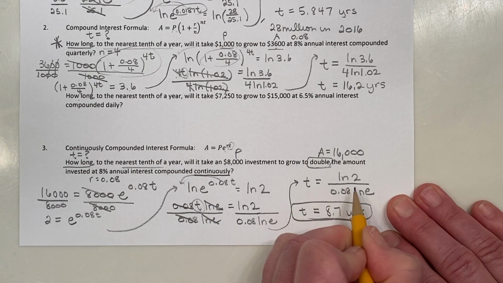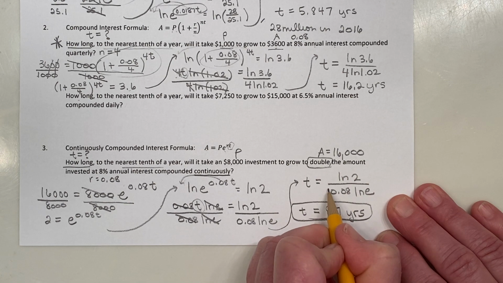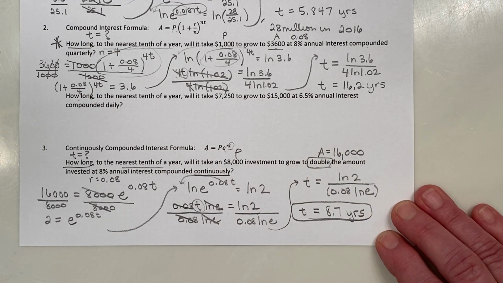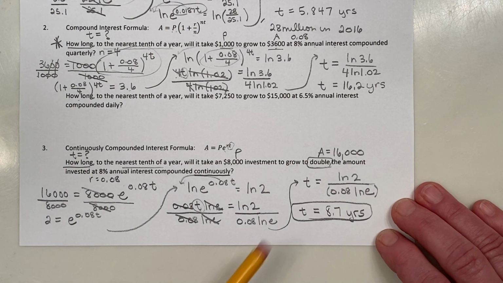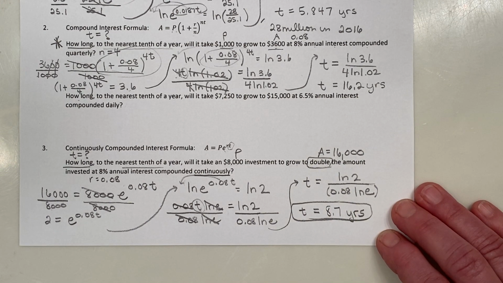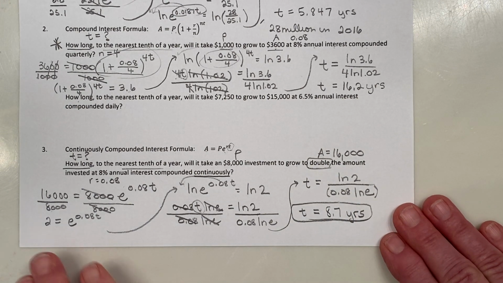Again, just be careful with inputting fractions into a calculator. Make sure that you're dividing, and especially with the denominator, putting that whole quantity into parentheses. Otherwise, your calculator is going to take and divide natural log by 0.08 and then multiply that answer by ln of e. And that's not what we want to have happen. Okay? Alrighty, that's it.